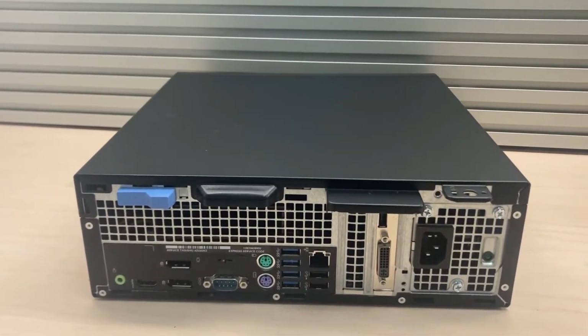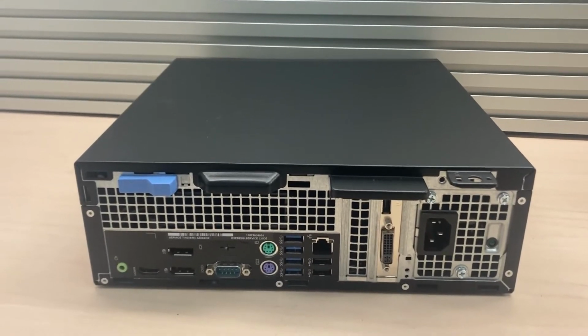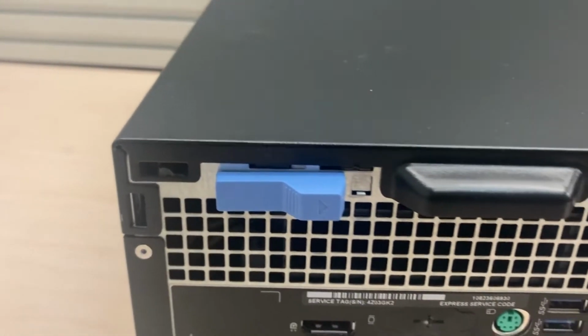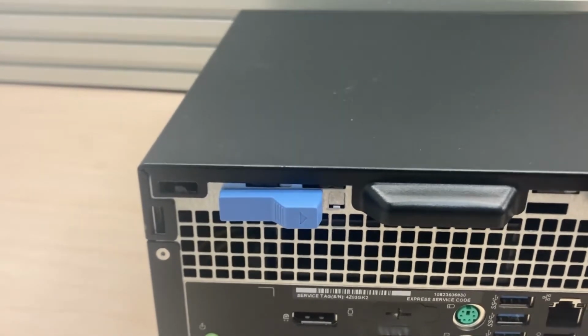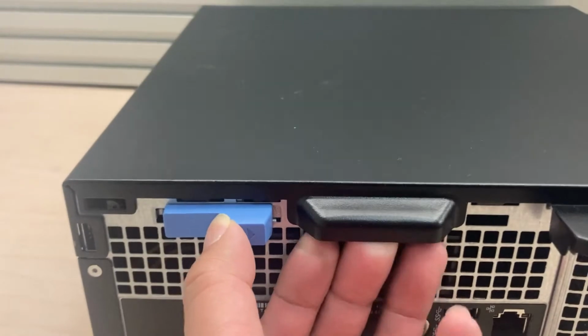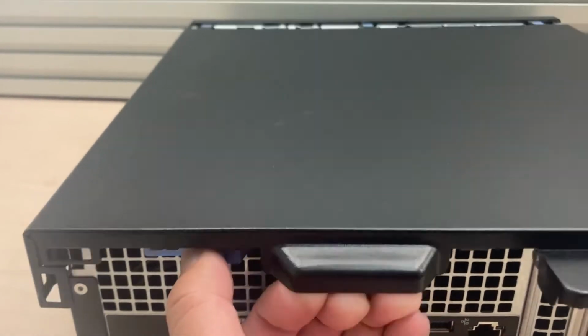So what's inside a computer? Well, let's take a look and I'll show you how to open one. So this blue tab, it depends on the computer, but with this computer, you slide it to the right and you pull this thing back towards you, and it'll open up the computer.